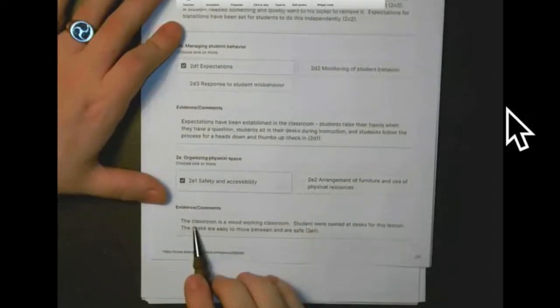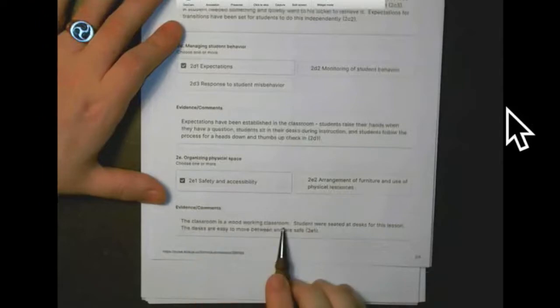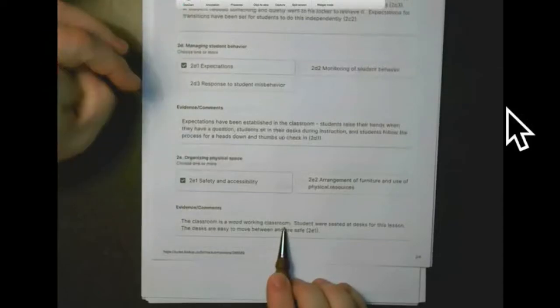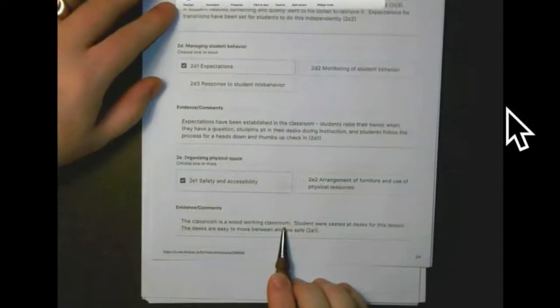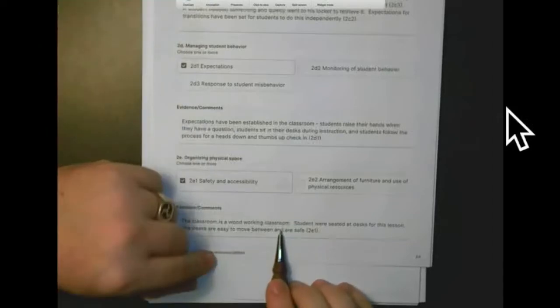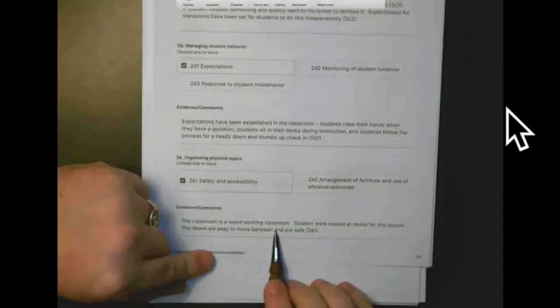So evidence here, the class is a woodworking classroom. Okay, this is really just a standard middle school, junior high, introductory tech classroom. I've got scroll saws and basic equipment, nothing out of the ordinary. My room's kind of divided into half workshop, half classroom. Okay, they were seated at the desks. Okay. The way that the desks were arranged was easy to move and were safe, right? There was nothing to trip over or anything like that.